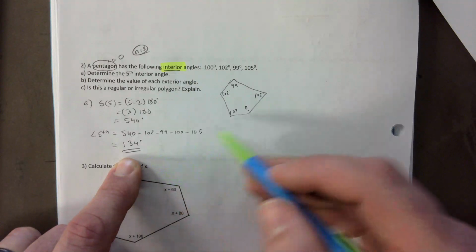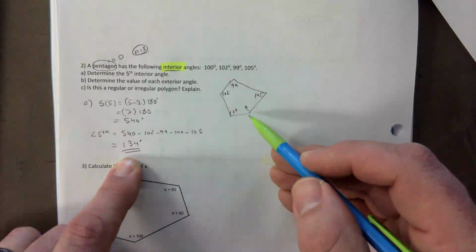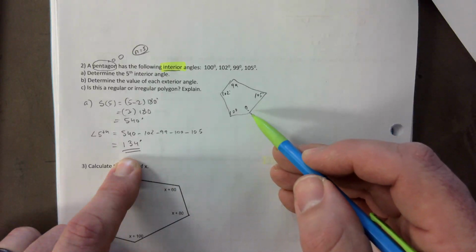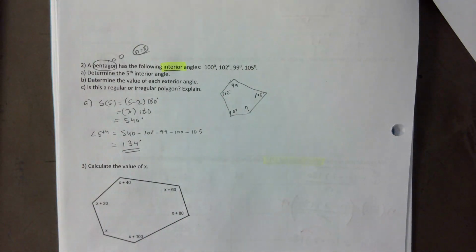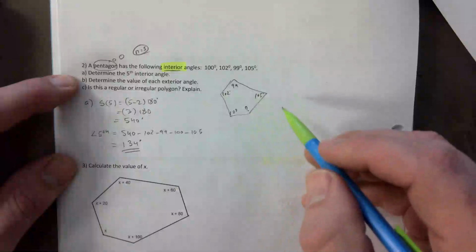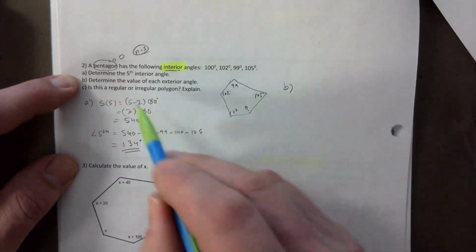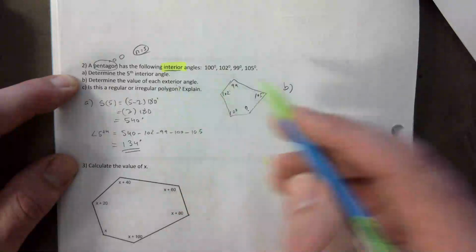You have to think of it this way. If this hadn't been 134, the lines wouldn't really meet, right? So that it would be open there. It has to be closed for that to be a pentagon. So that's A. For B, determine the value of each exterior angle.